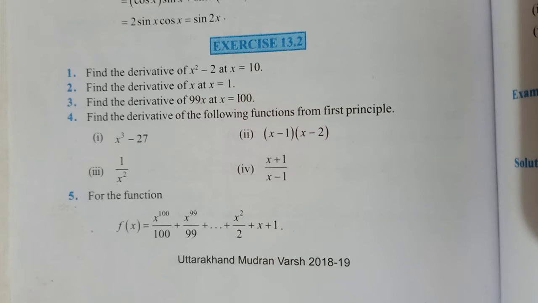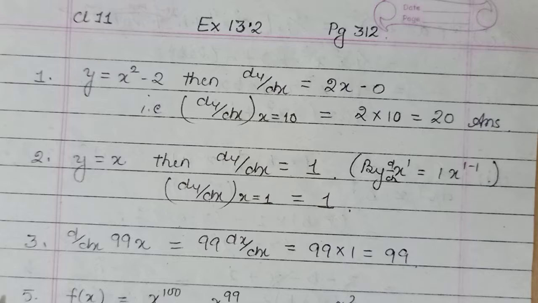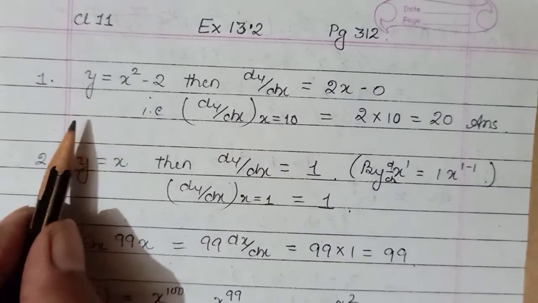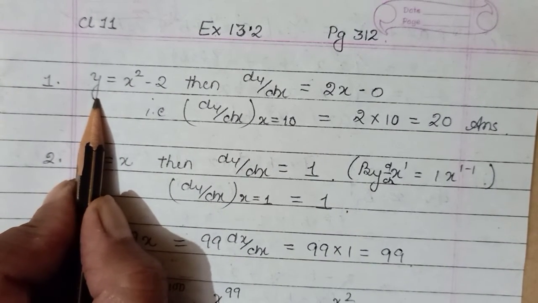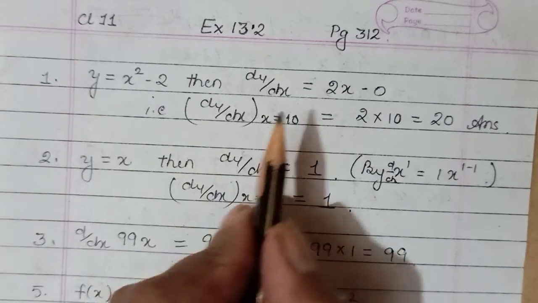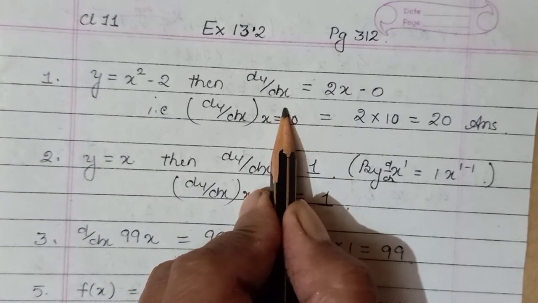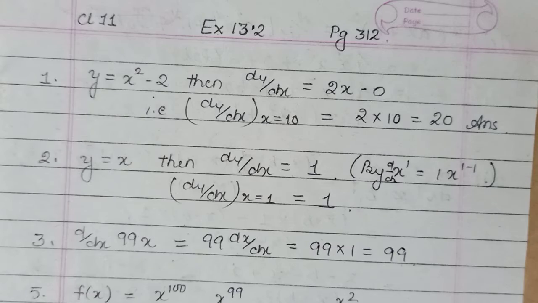Class 11, we will take up this exercise 13.2 and see how to find the derivatives from whatever we had studied. Okay, so the first question here, find the derivative of x square minus 2 at x is equal to 10. So see, what you'll do is, suppose I'm representing that whole function by y to show the derivative symbolically easily by dy by dx.